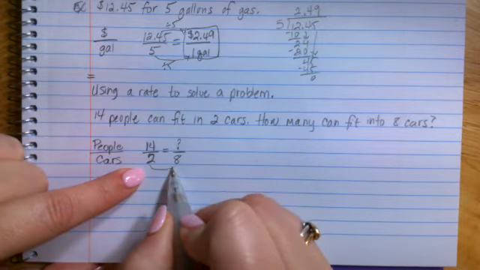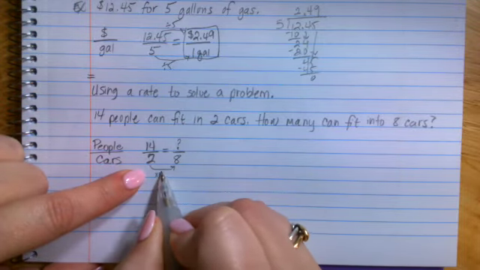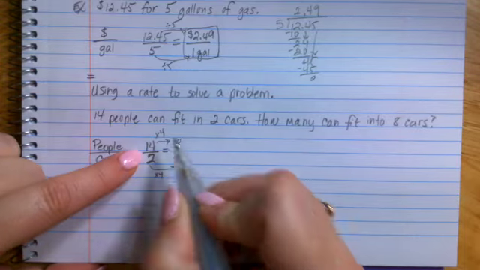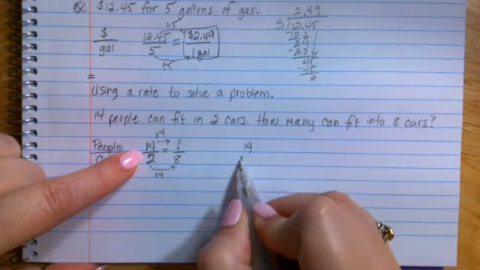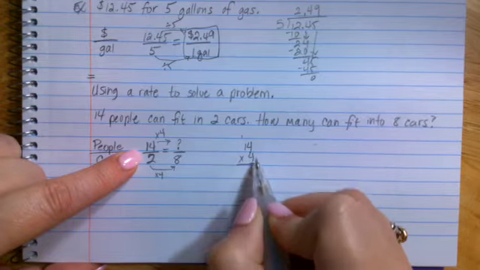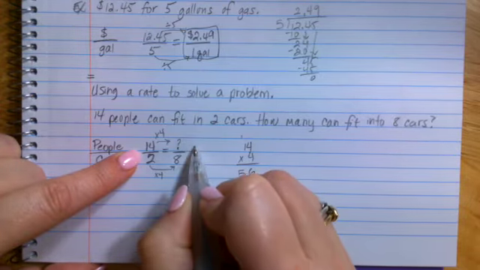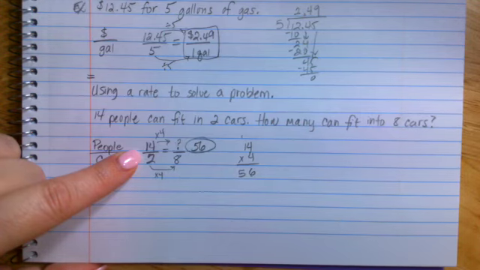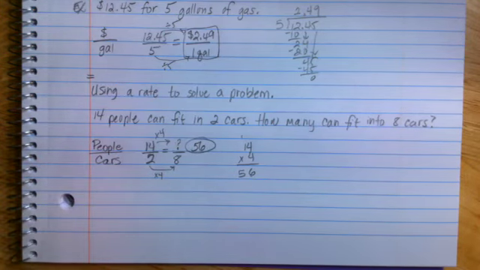How do I get from 2 to 8? You take it times 4. Whatever you do to the bottom, you do to the top, because again, equivalent fractions. 14 times 4, work it out. We're going to get 56 people in 8 cars. I hope that helps.